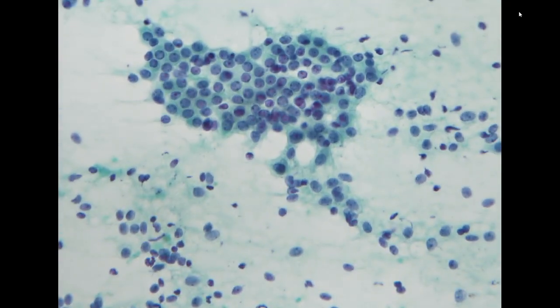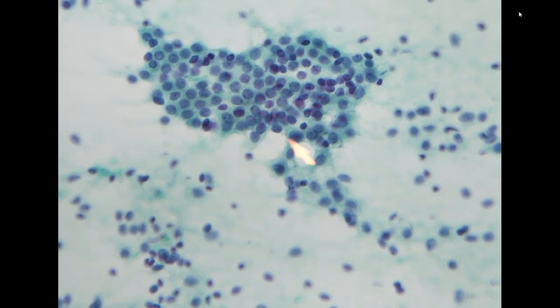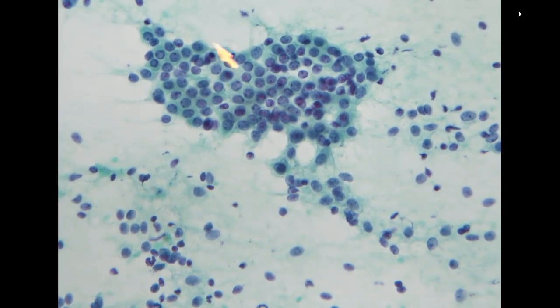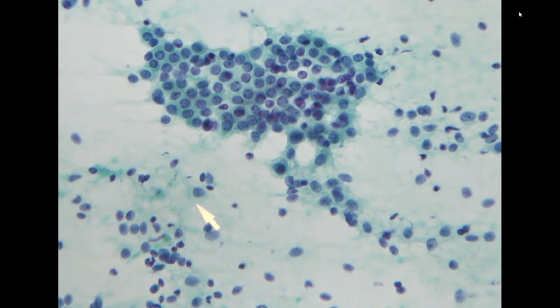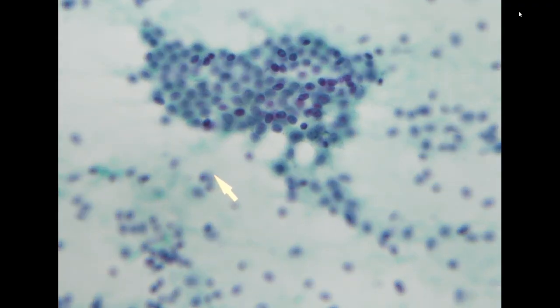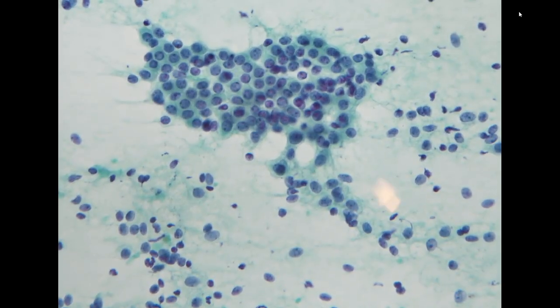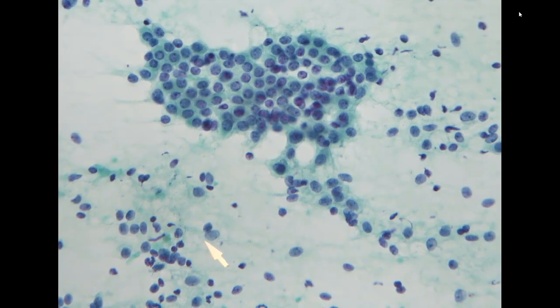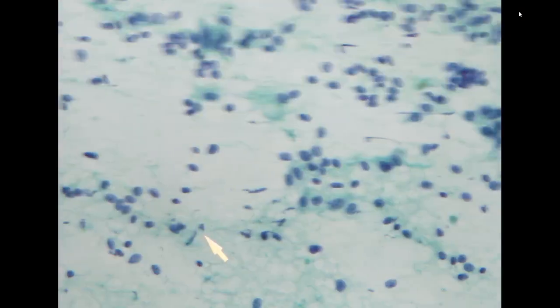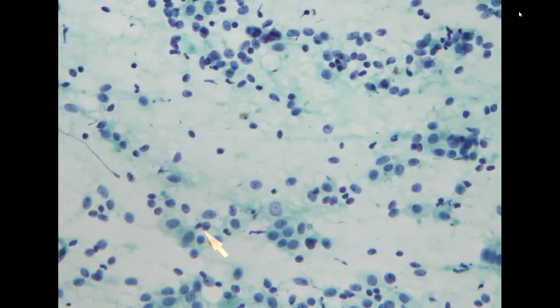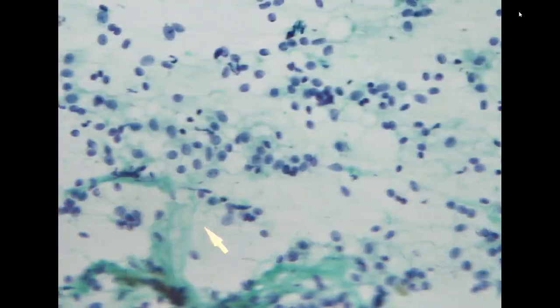It is also interesting that we see in this cluster, this is a ductal cell cluster with cohesion. And if we focus up and down, you start to see these smaller ovoid cells with darker chromatin pattern. These are myoepithelial cells. So you see ductal cells and myoepithelial cells together, this is benign. And in the background, we do see a lot of detachment of myoepithelial cells.